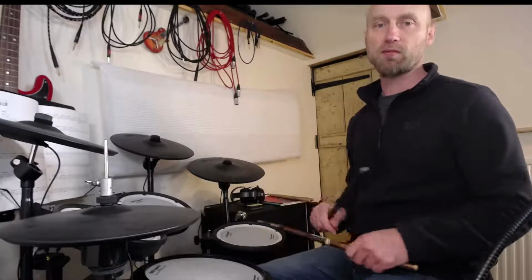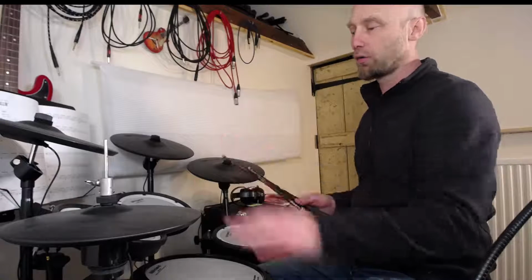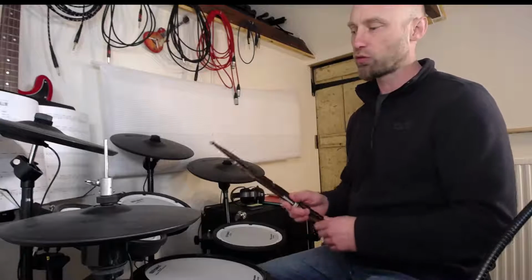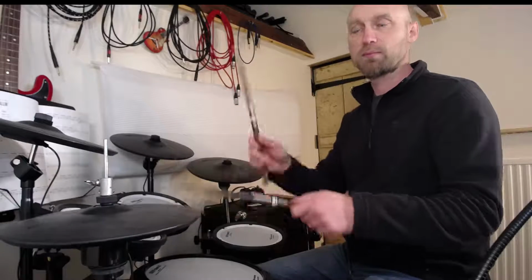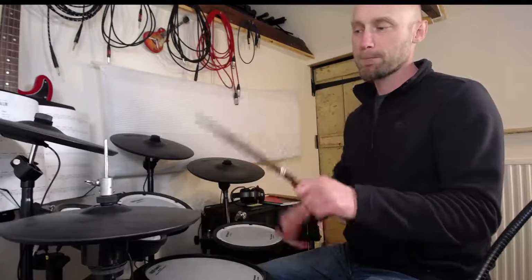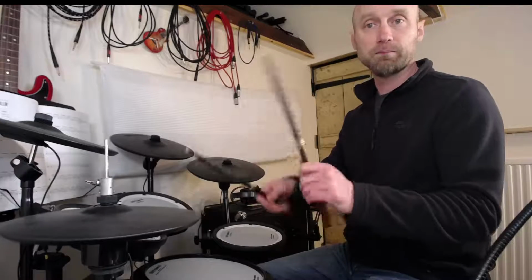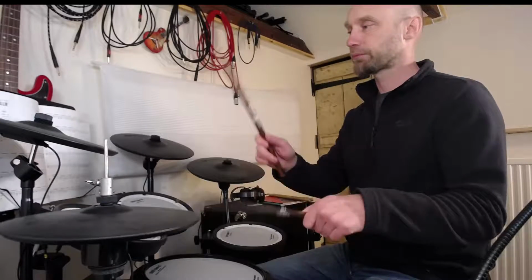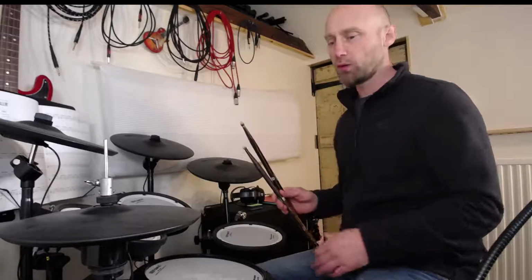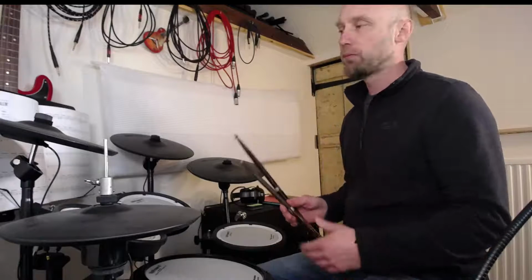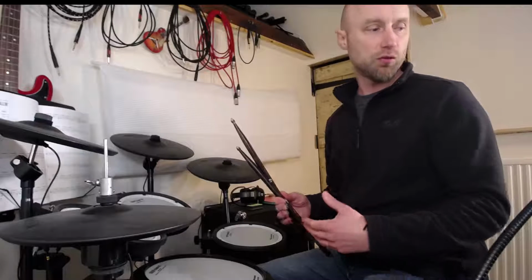Right, so we're aiming for that kind of beat on the hi-hat with the semiquavers. That right hand coming down onto the snare, yeah? So if you've not tried that before, get that working before you then try and combine all the rhythms that we're going to do now.